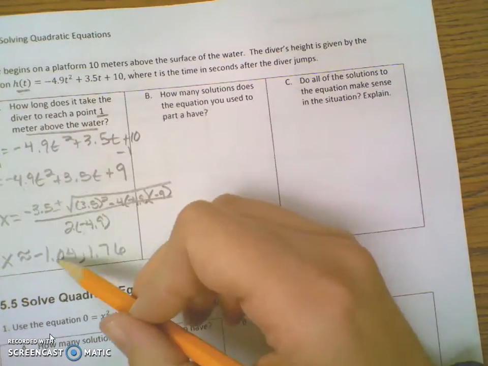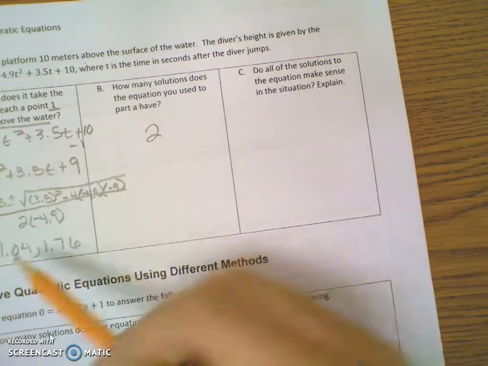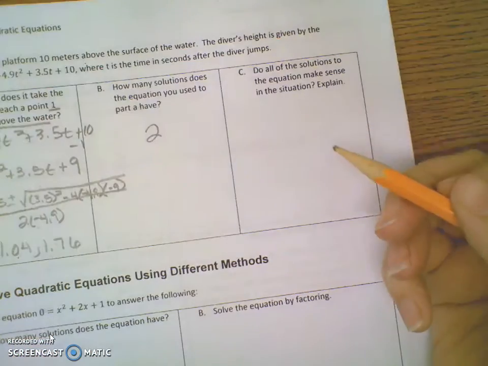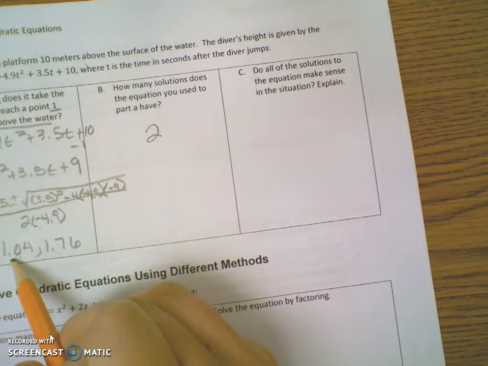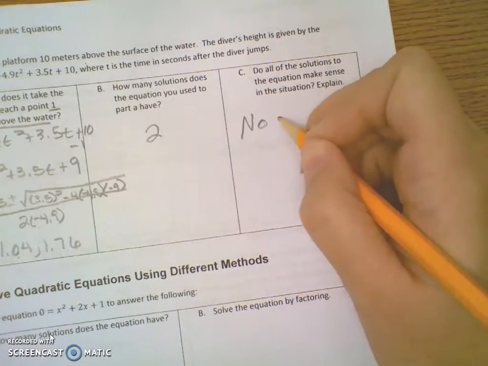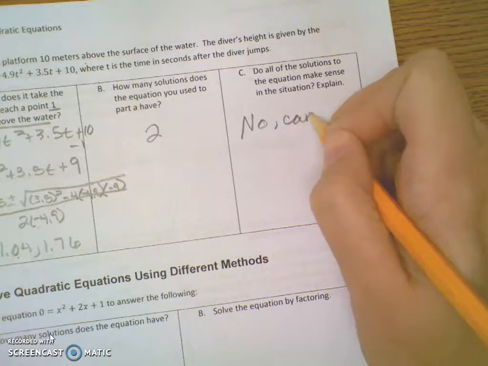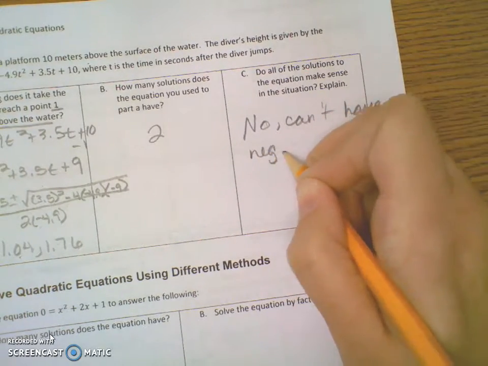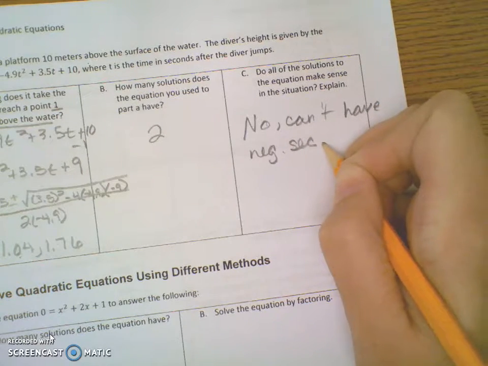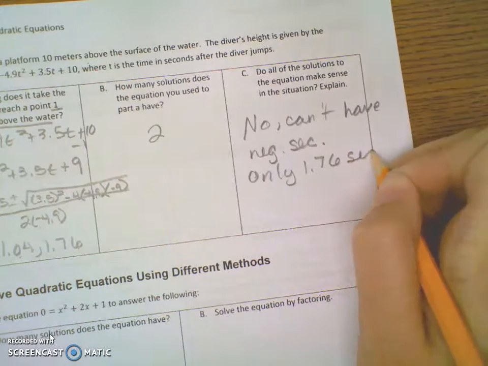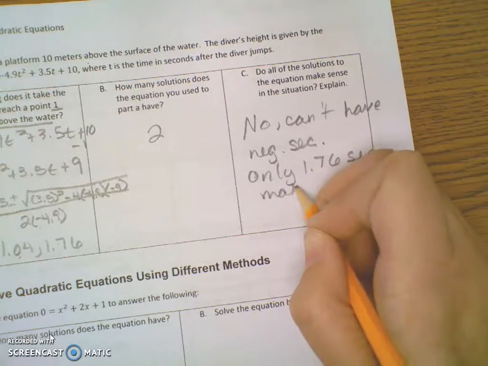Okay, how many solutions does it have? It has 2 solutions. Do all of the solutions make sense? Well, I put x, but it's really t, and t stands for time. Since we can't have negative time, we can't have negative seconds, no, they both don't make sense. You can't have negative seconds. Only the 1.76 seconds makes sense.